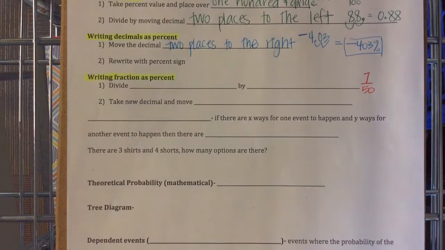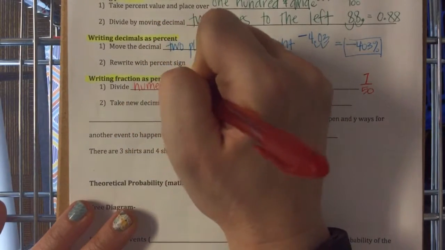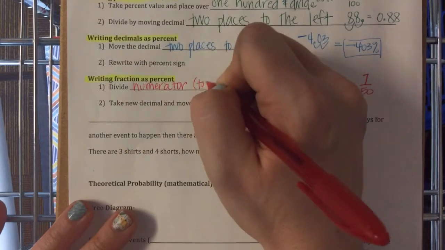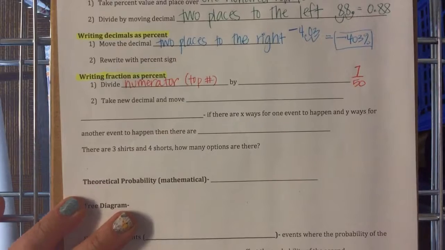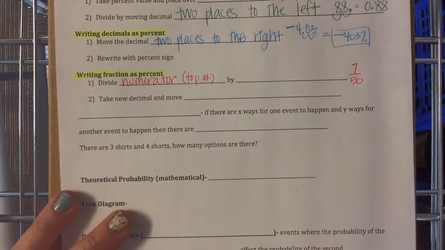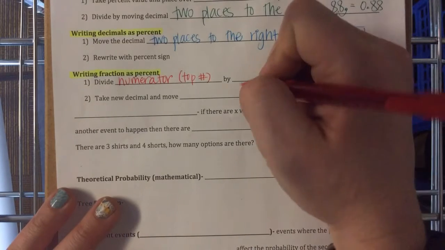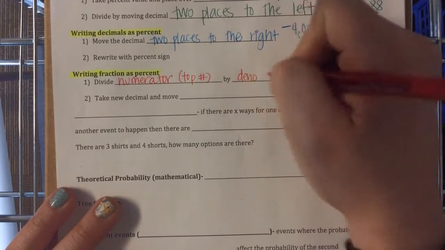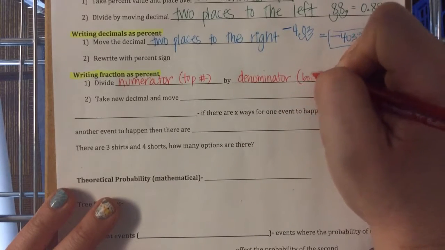your percent? To convert a fraction to a percent, you divide the numerator, I'll put in parentheses the top number, but you should know by this point in your mathematical career that the numerator is the top number. Divide the numerator by the denominator, which is the bottom number.